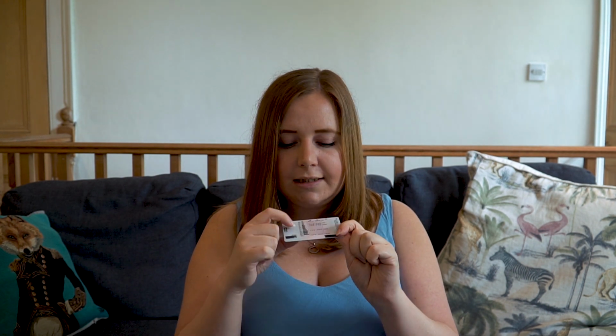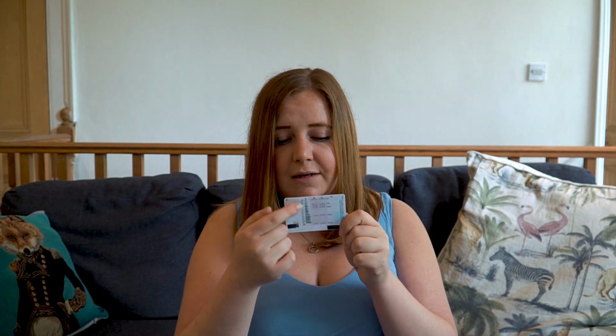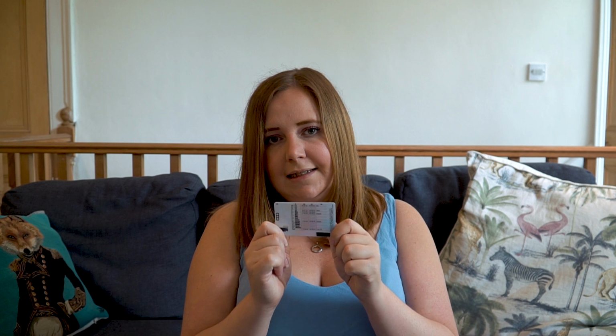So the codes, I'll leave a link in how to figure out what the codes are, but they do mean different things and what you're eligible to drive. So I suggest definitely looking through that and seeing what you can and can't do. Hopefully that's helped you understand how to exchange your driver's license.